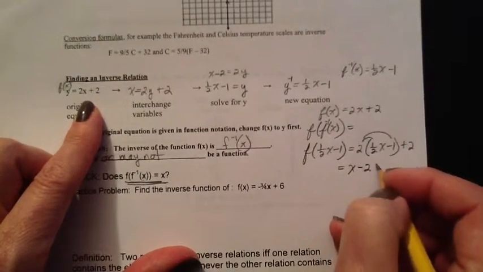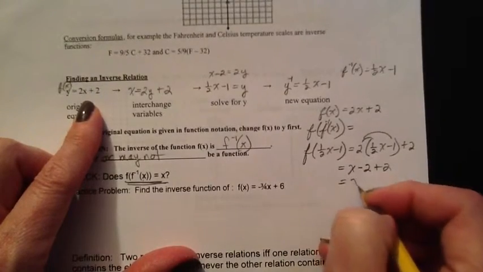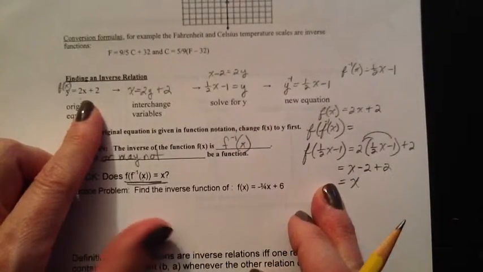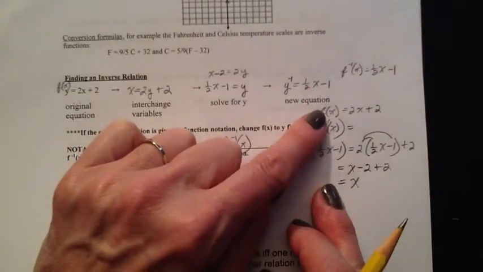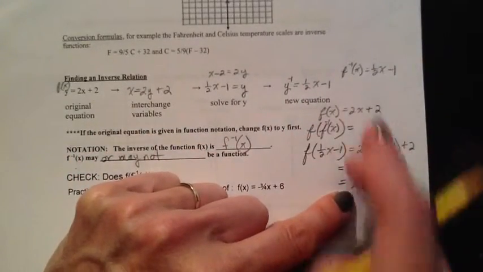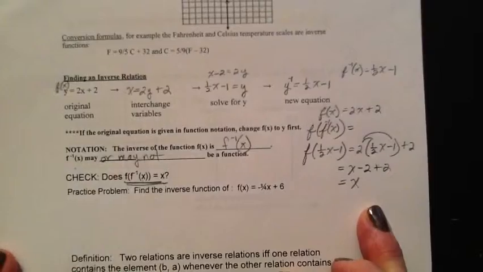We don't need to write that. Minus 2 plus 2 equals x. This is my check. If the composite of a function and its inverse equals x, then I did it correctly.